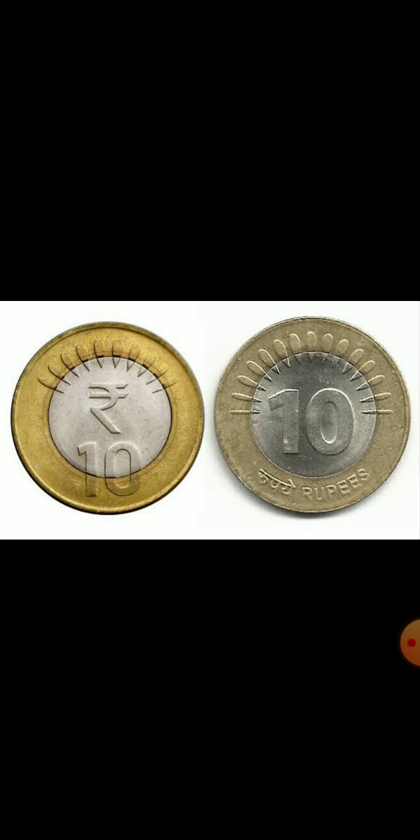On the figure, you can see two coins of 10 rupees. They are said to be congruent. Why? Because when we place one 10 rupee coin on the other, it completely covers it. That is why both are the same. So we can say that these are congruent coins.